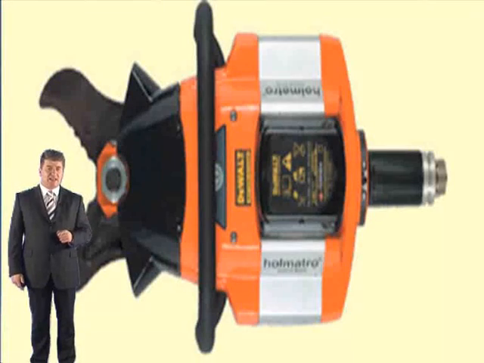You can also get a model dedicated just for cutting, as you can see here. So it's not different functions, it's just for cutting. Now that completes this module.